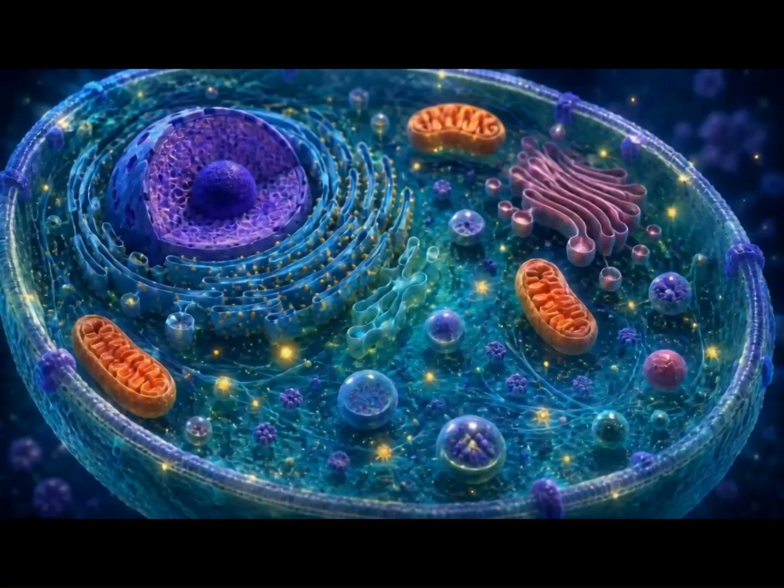You might imagine a twisted ladder. The sides of the ladder are the sugar-phosphate backbones. The rungs of the ladder are the paired bases, adenine with thymine, cytosine with guanine. The ladder twists, and that gives DNA its double helix shape.